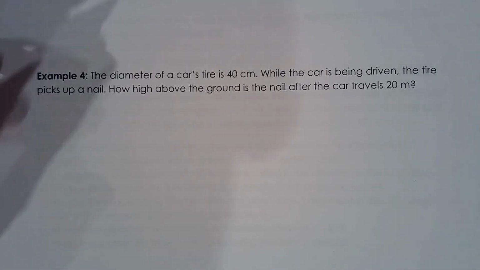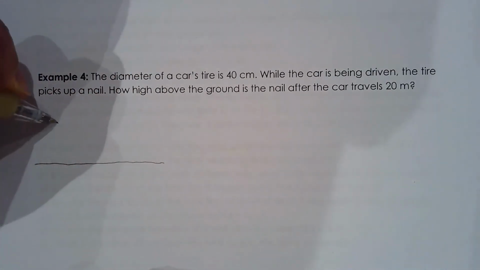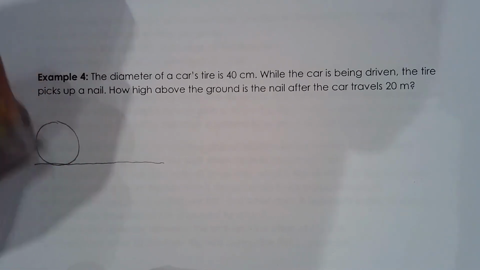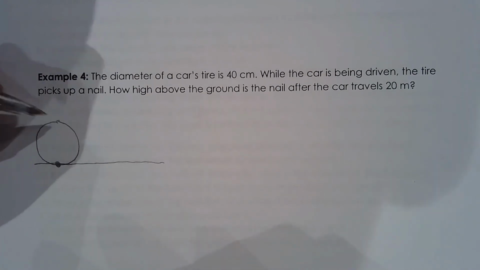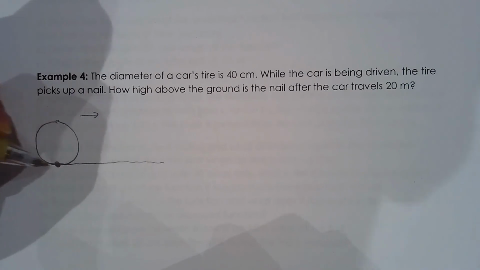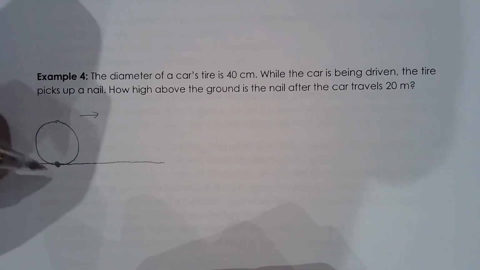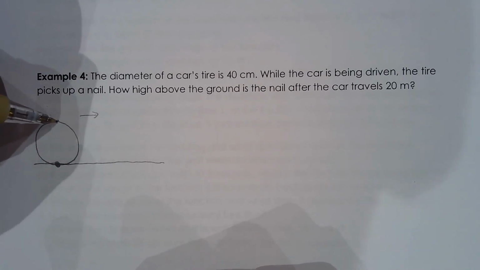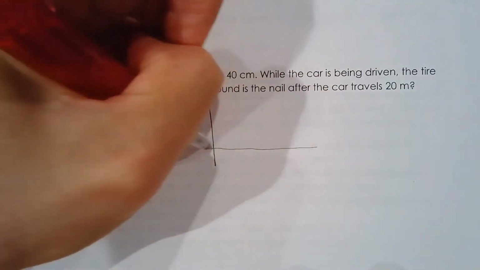Now, before I draw the graph, let's try to visualize the situation. So you have a tire here. Okay, unfortunately it picks up a nail, and as you drive forward, the nail is going around and around and around. So I guess you can say the maximum height of the nail will be right here, which is also the diameter of the car's tire. So let's try to draw the graph here.